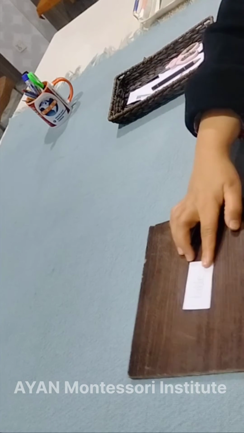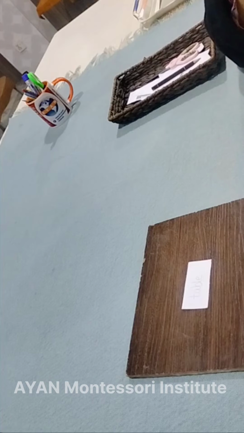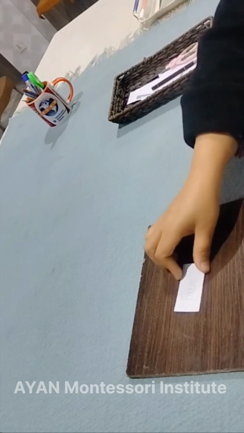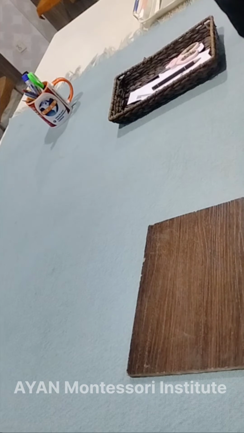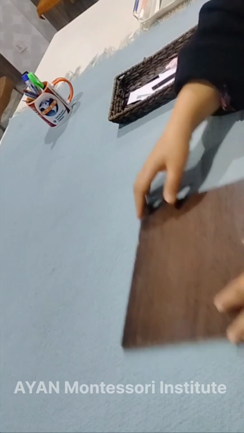Would you read this for me? Table. Table, okay. Would you place it on the table? It's up to you. It's up to the child. The child can go and put it on whichever table he wants, okay? There are many tables in the class. So it is done.